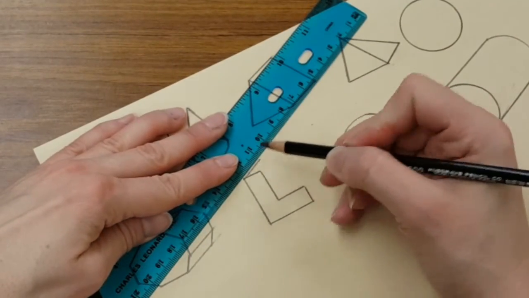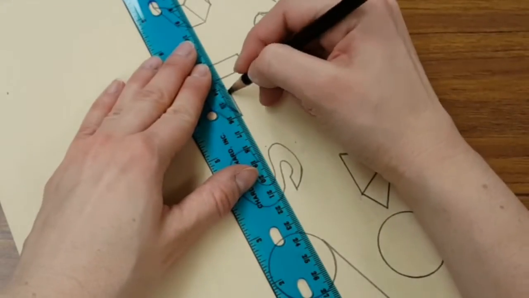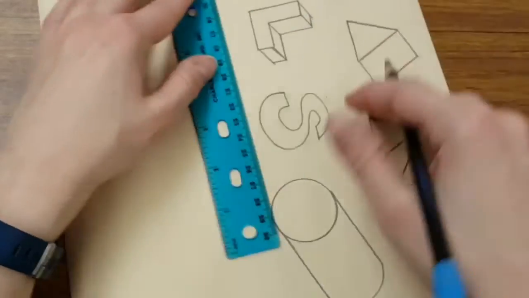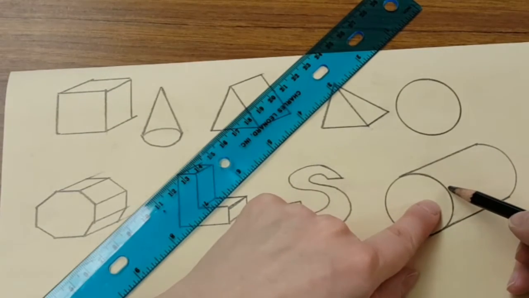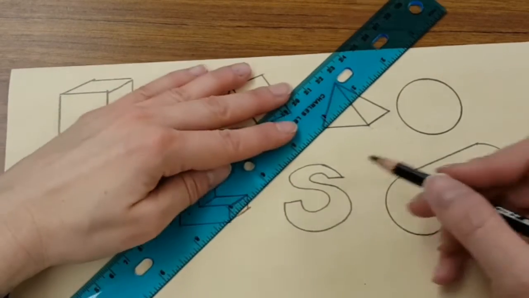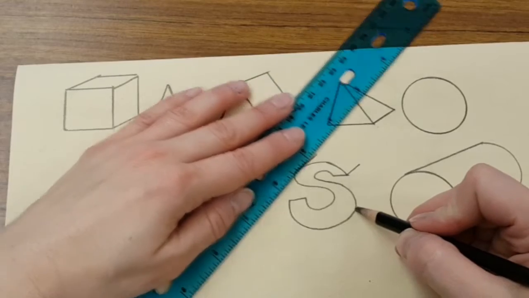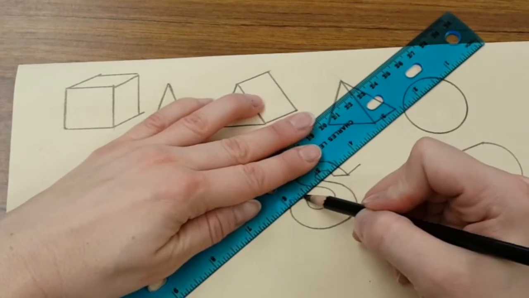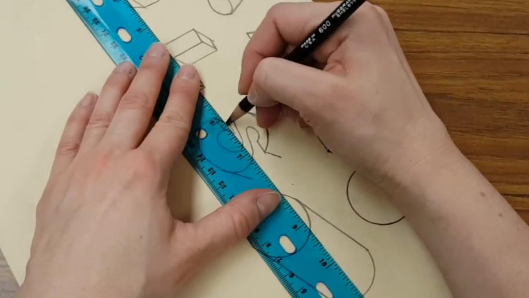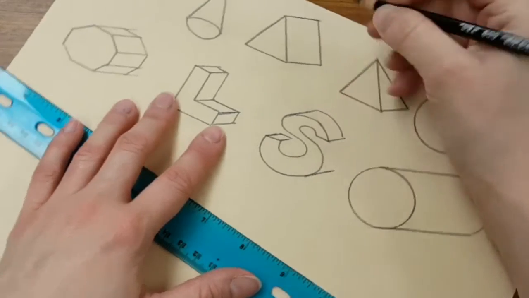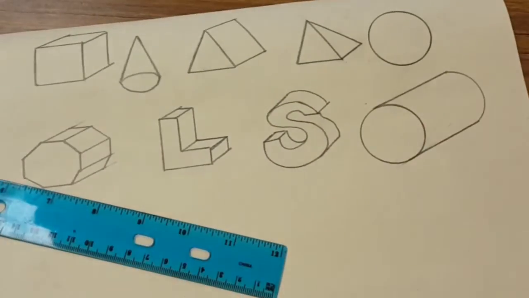On a letter, same rules. If it is curvy, like this S here, treat it like the cylinder. Well, it's like a blend of the cylinder and the L. Outside edge, make a line. Outside edge, make a line. This has a corner. All the lines I drew are parallel. The back matches the front. And then the S is complete.